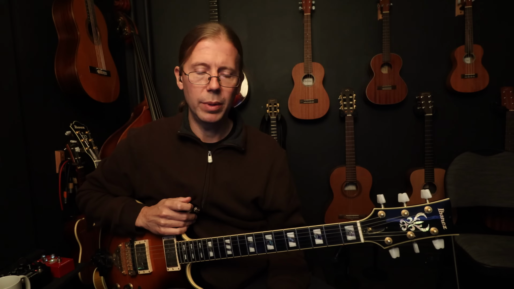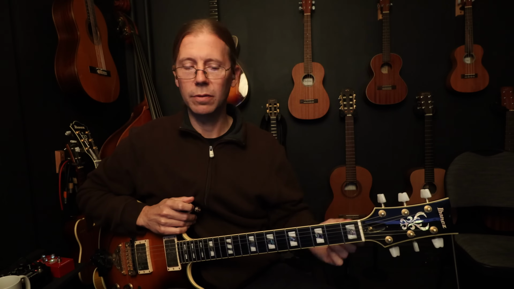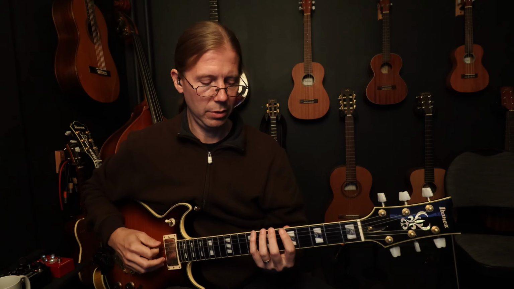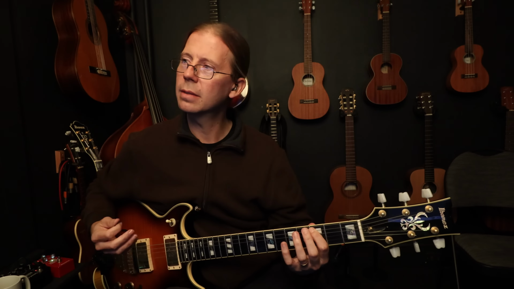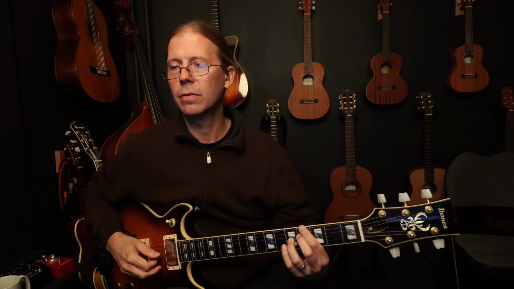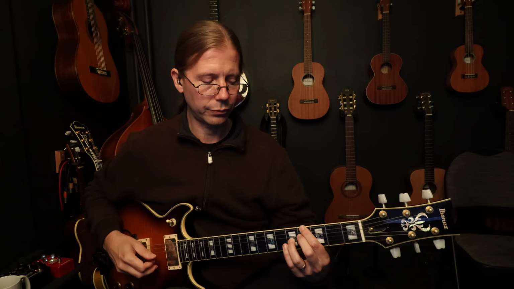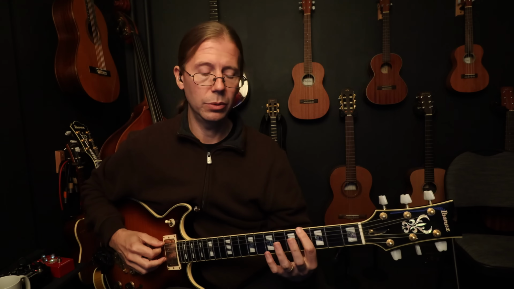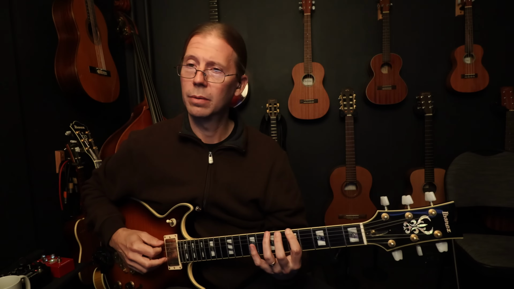But when we play this in the context of a tune, this note here, the C, is generally going to be the third of it, not the flat 4, right? So in that case, we will have two 9s, right?